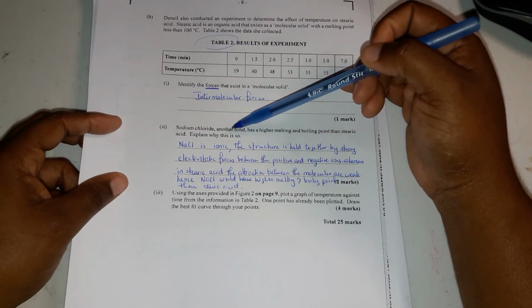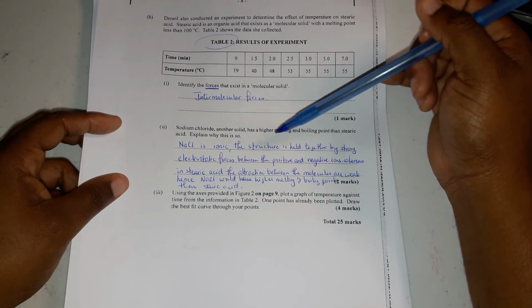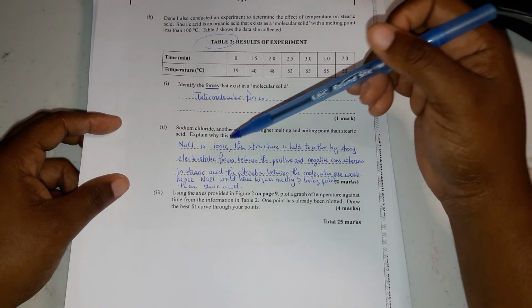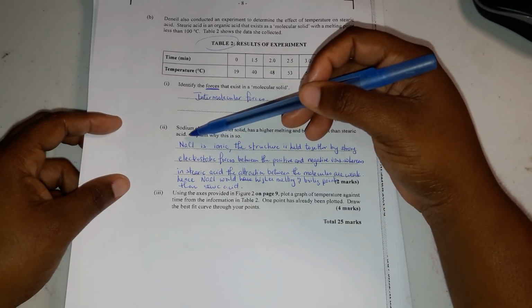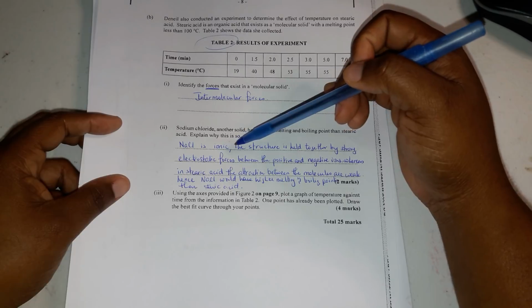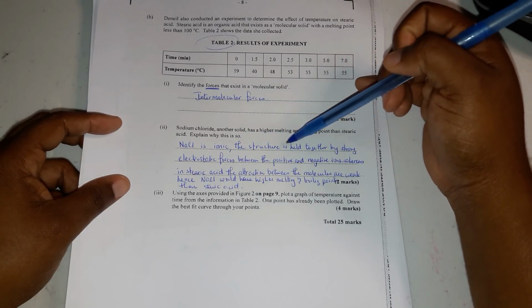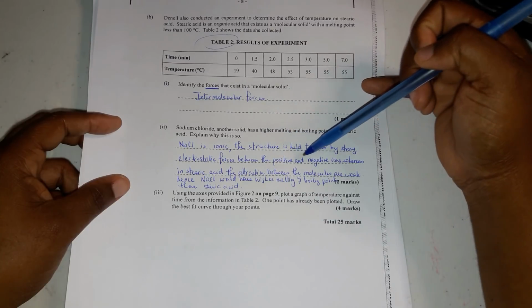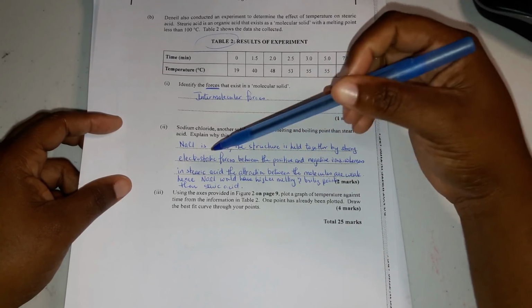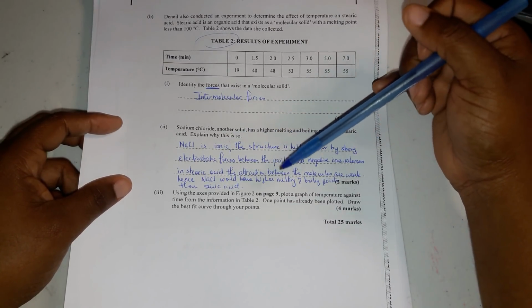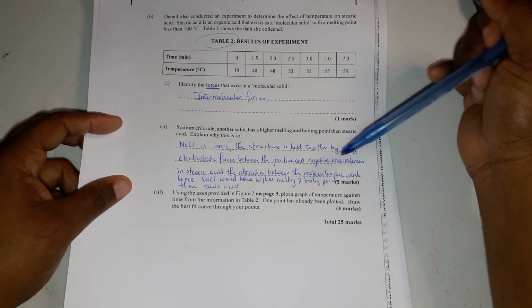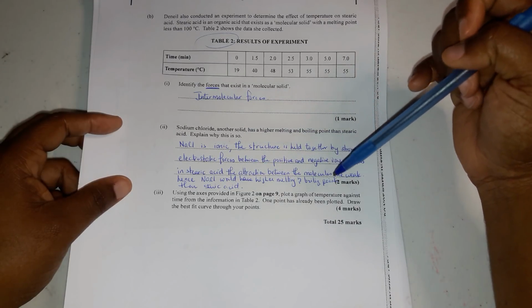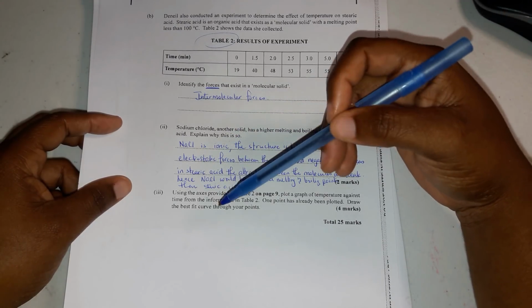Now, sodium chloride is another solid, but it has a higher melting and boiling point than stearic acid. Explain why this is. Now, sodium chloride is an ionic formula unit. The structure is held together by strong electrostatic forces between the positive and negative ions, whereas in stearic acid, the attraction between the molecules is weak. Hence, sodium chloride would have higher melting and boiling points than stearic acid.